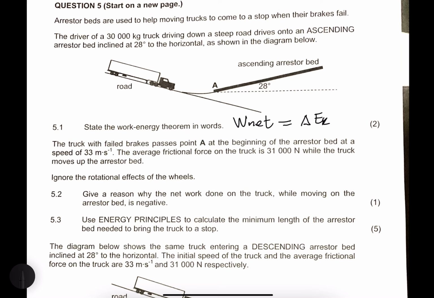Now the next part, they say the truck with failed brakes passes point A, at the beginning of the arrestor bed, at 33 meters per second. So we know at point A we are at 33 meters per second. Then they say the average frictional force on the truck is 31 newtons while the truck moves up the arrestor bed. So we know there'll be friction acting, and that friction will be opposing the motion as the truck goes up the arrestor bed. Then they say ignore the rotational effects of the wheels.